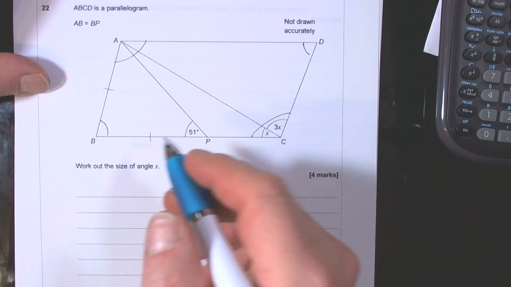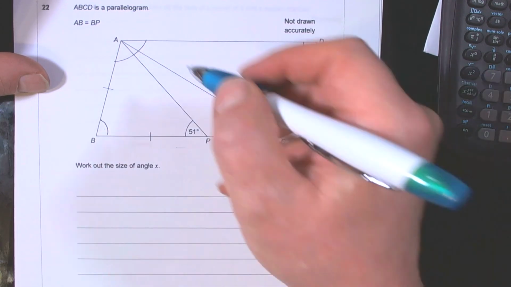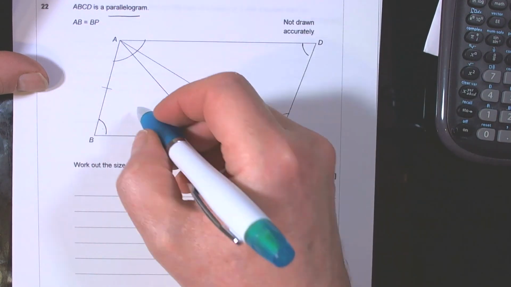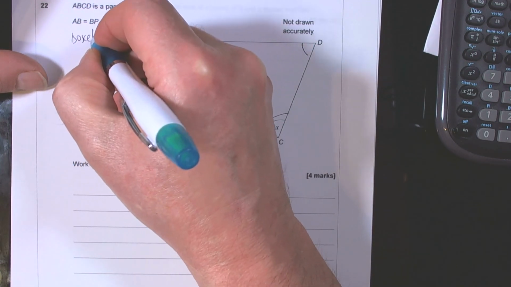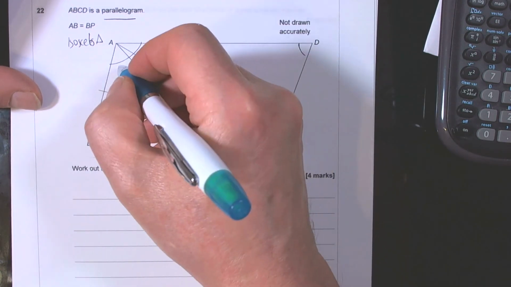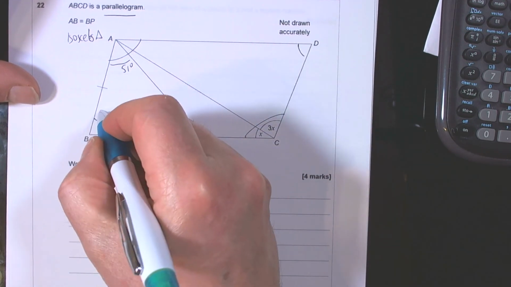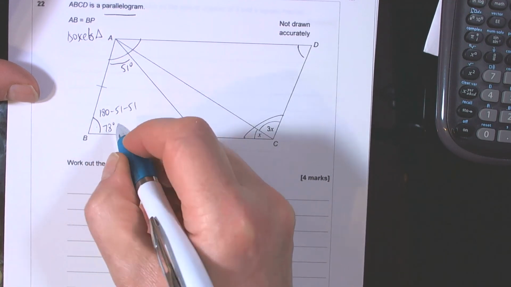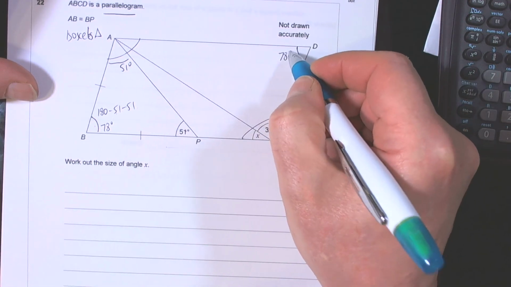So, okay, it'd be useful to know this angle, because then we can use the angles in... okay, so AB equals BP, so they're telling us that this is an isosceles triangle. Which means that if that's 51 degrees, then this angle up here must also be 51 degrees. Then we've got angles in a triangle, so 180 take away 51 take away 51 is 78 degrees. That's 102, so 78 degrees, then this must be 78 degrees.